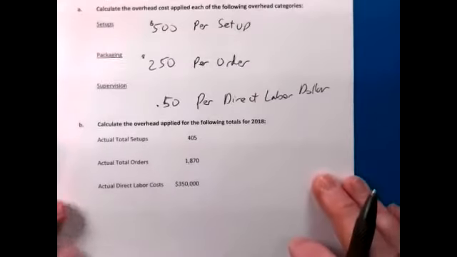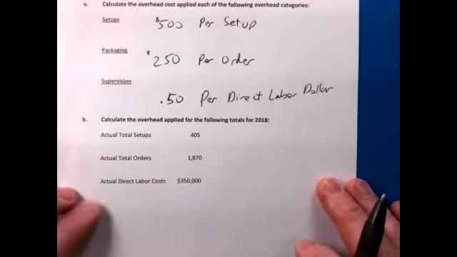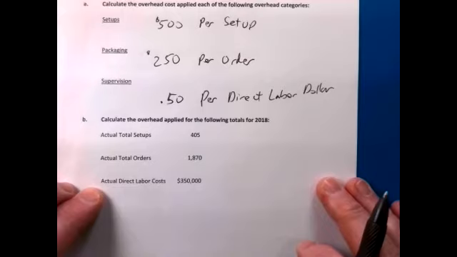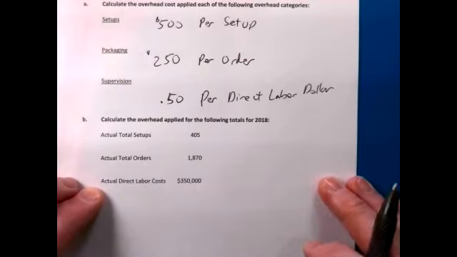Okay, now coming down here, we would see the actual amount that we applied.